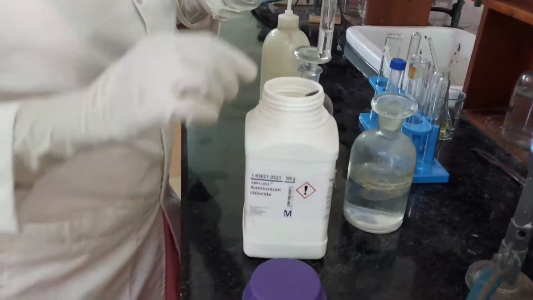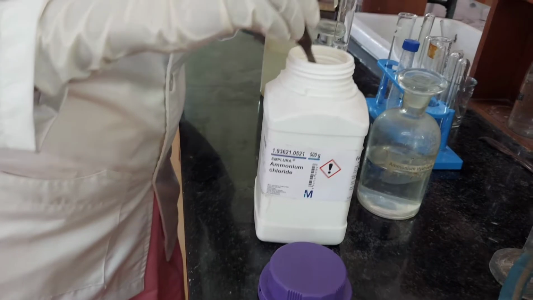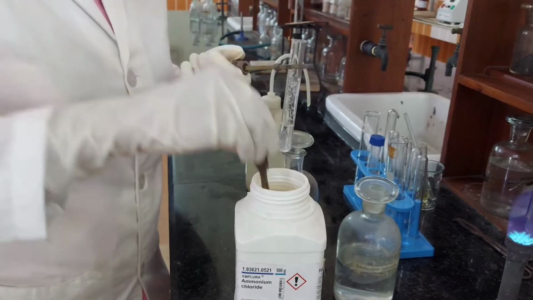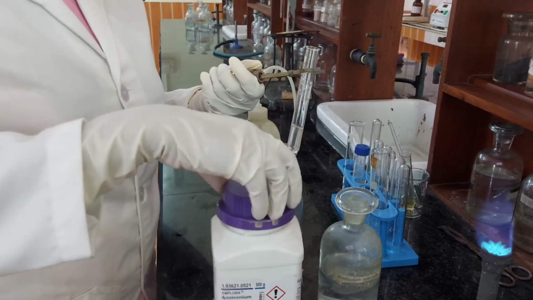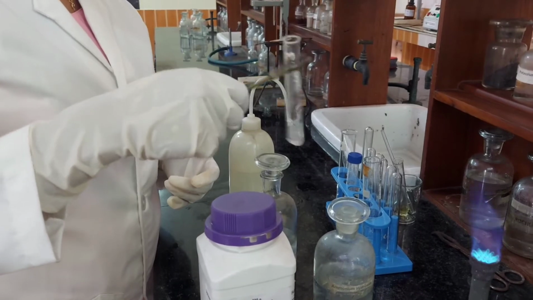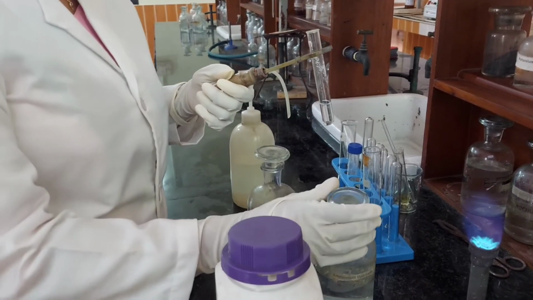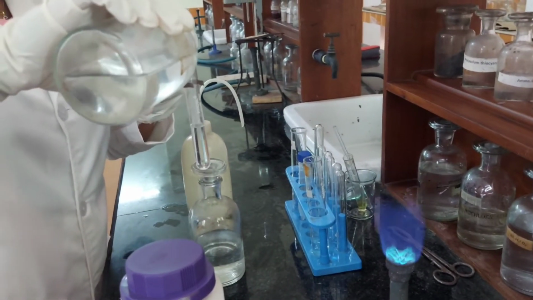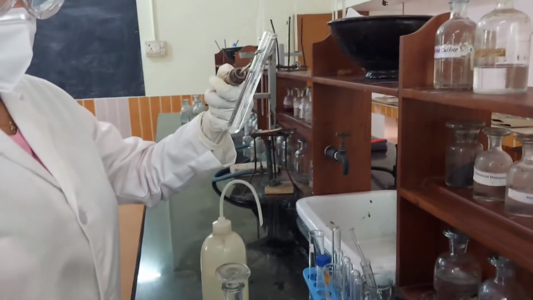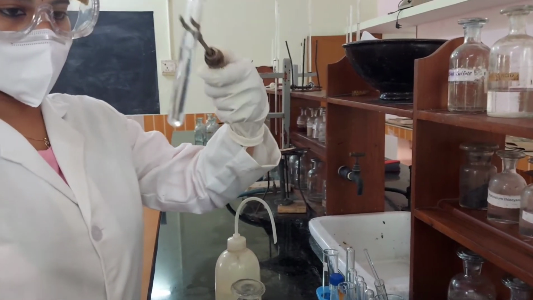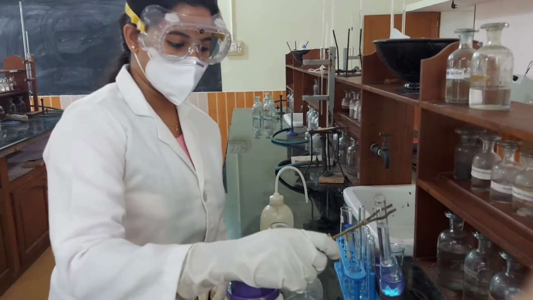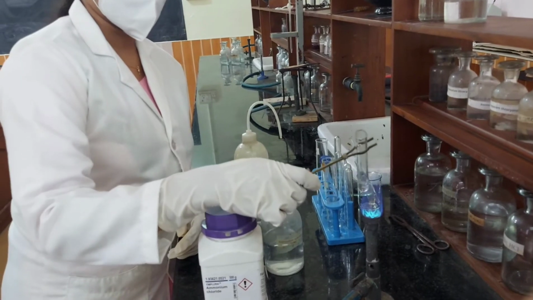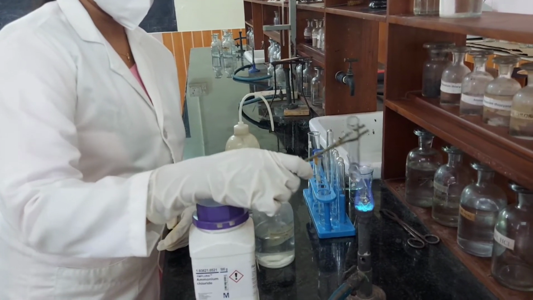Ammonium chloride is added. Now excess of ammonium hydroxide is added. No residue, absence of group 3 cation. The solution is concentrated. Now excess of ammonium hydroxide is added.